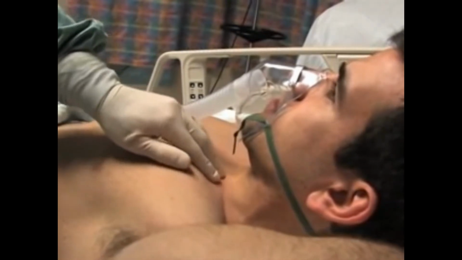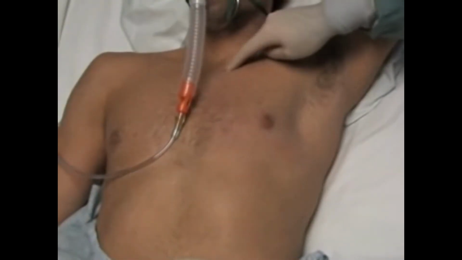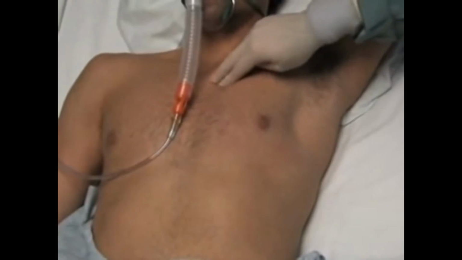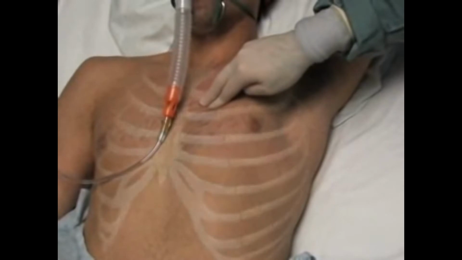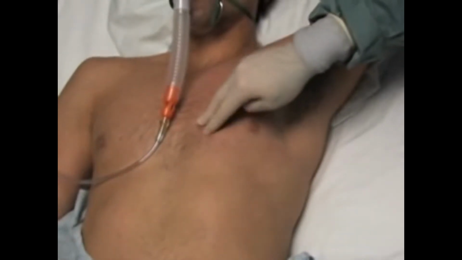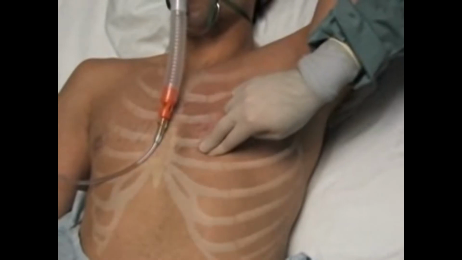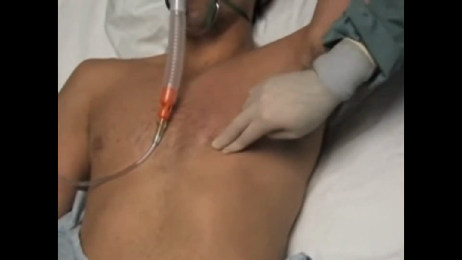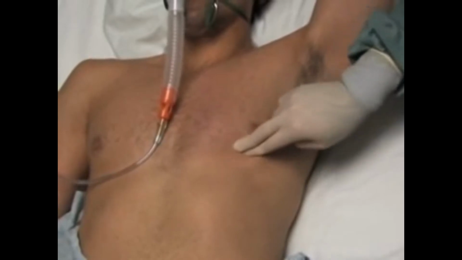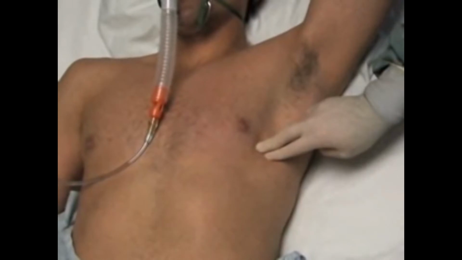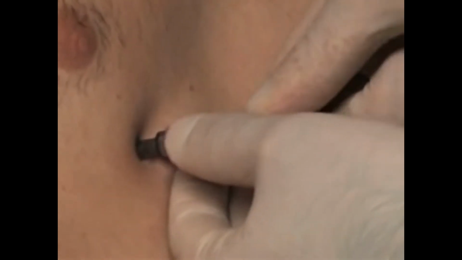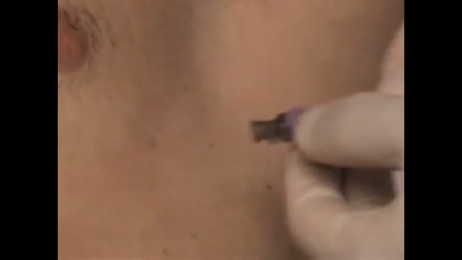Start landmarking by localizing the clavicle, and next count rib numbers as you go down the anterior chest wall. Once the correct intercostal space is found, move your hand laterally towards the anterior axillary line. The incision will be made here. The chest tube will be inserted 1 interspace above this point. Mark the incision spot with a marker or needle cap.